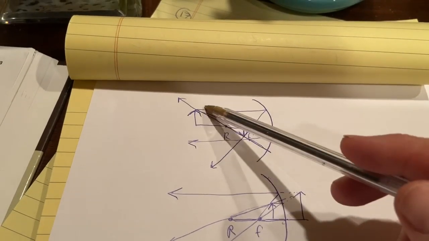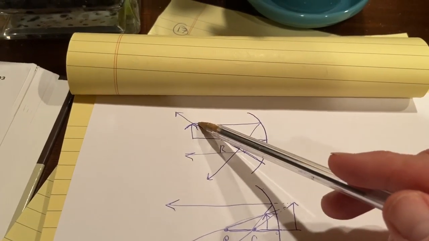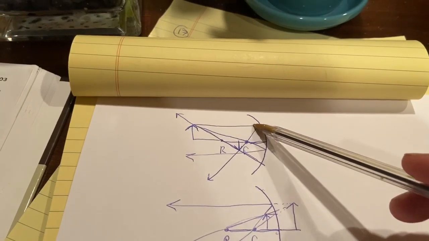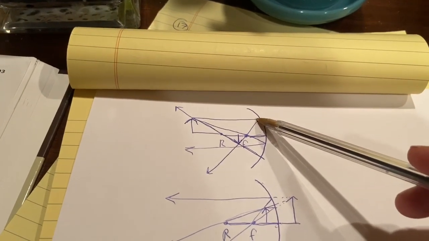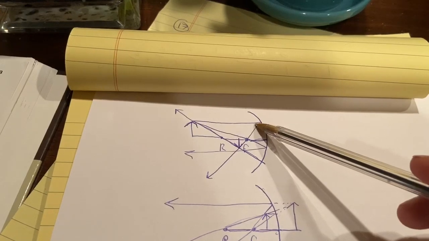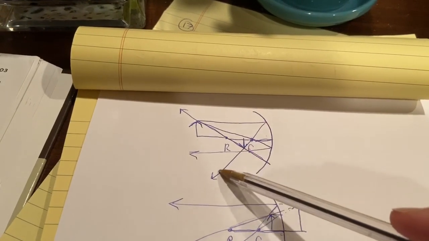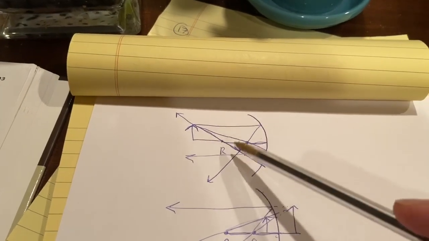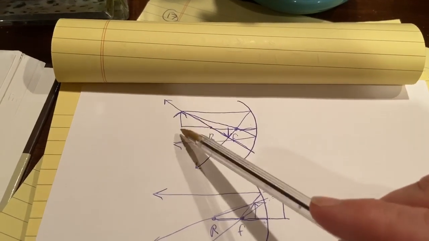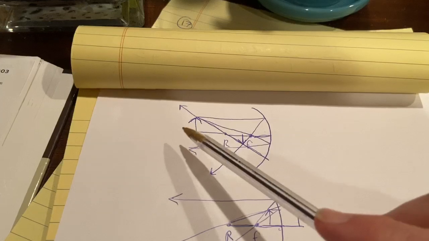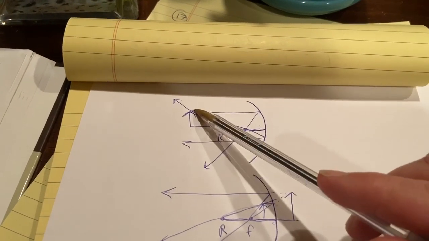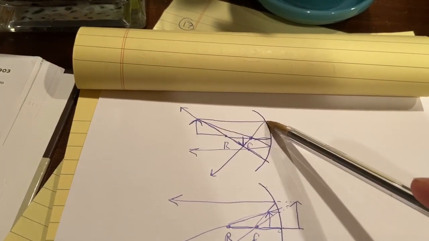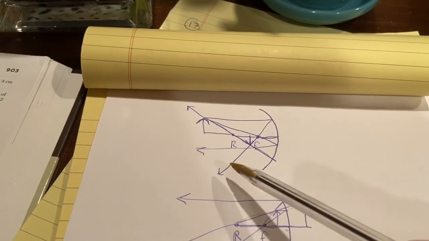And we start from the top of the object, and we draw a ray coming in parallel to the x-axis. That ray will be reflected down through the focus. If, and we need to be careful here, the object is on the far side of the focus. So the ray comes in parallel, gets reflected down through the focus.